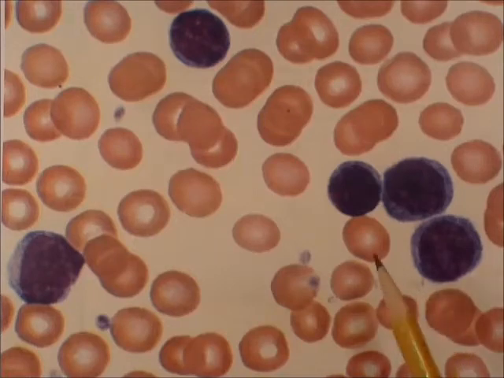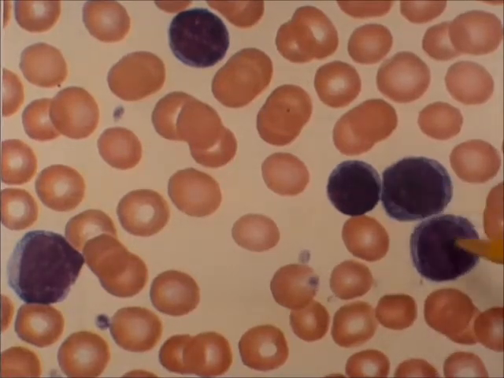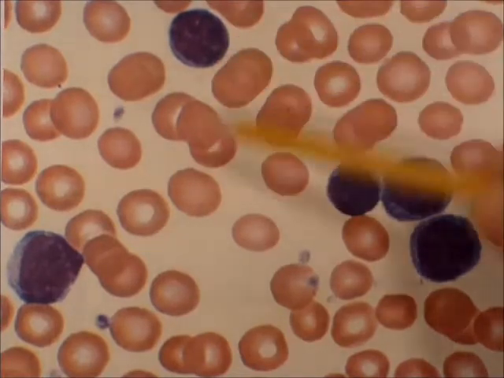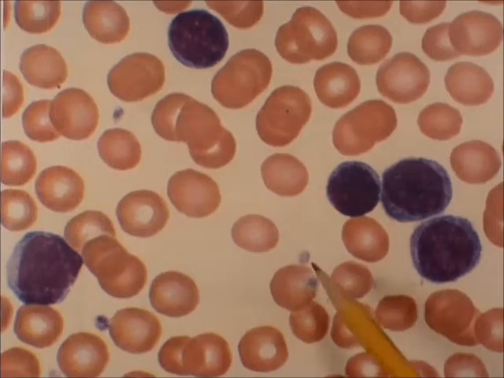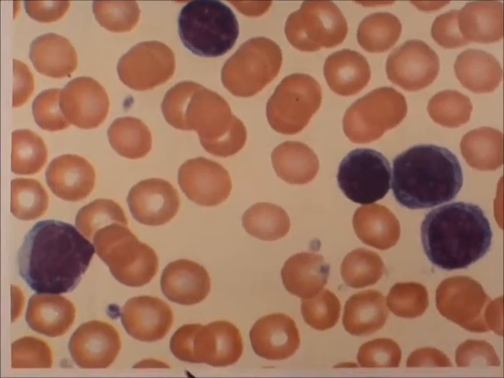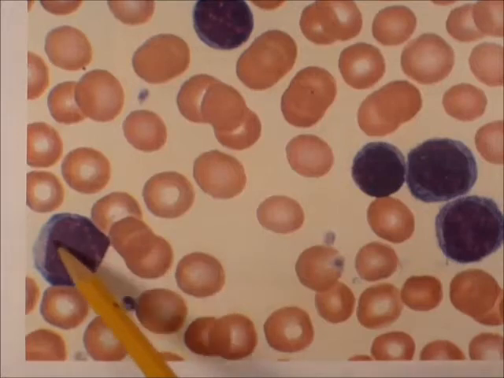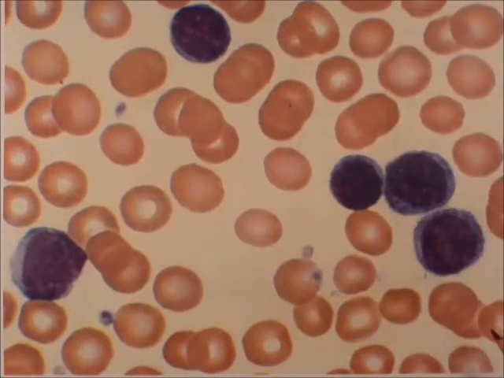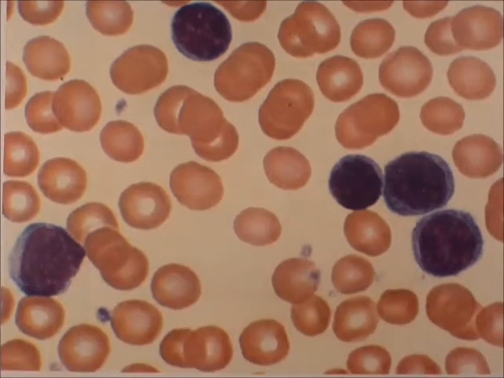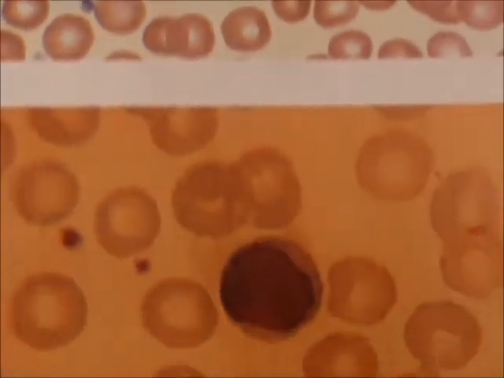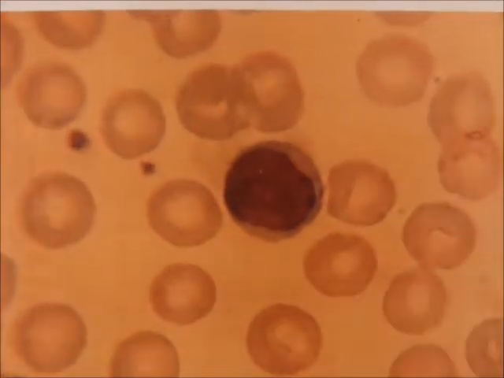Now remember, without stain, these aren't going to show up so nicely. But the ones that are stained purple here are the lymphocytes. These are the red blood cells, the ones that carry oxygen. I don't know what the little purple dots are, it didn't say. But these things are a type of white blood cell called a lymphocyte. And there's basically 3 types: T cells, B cells, and NK cells. And you can't tell the difference. So this lymphocyte could be any of them.